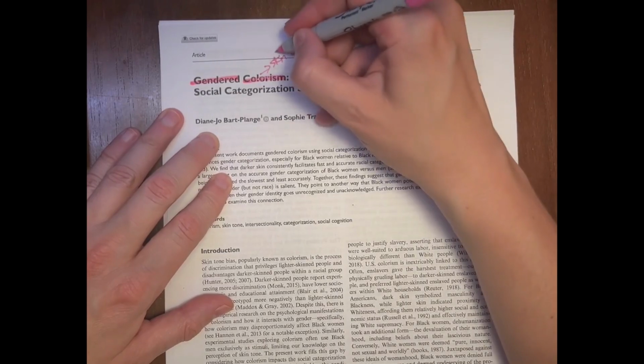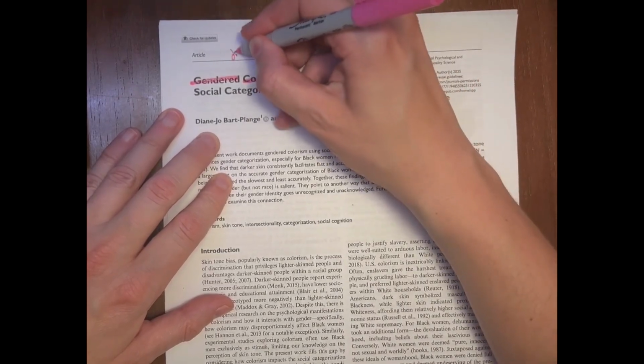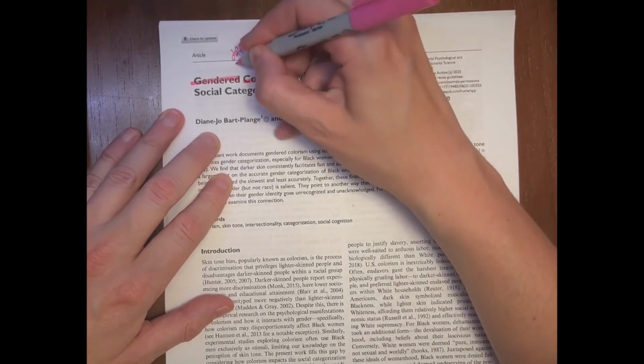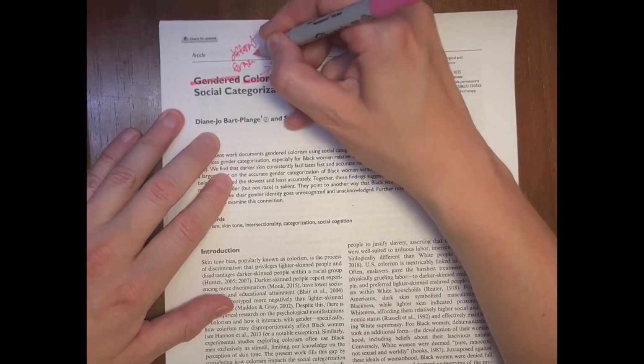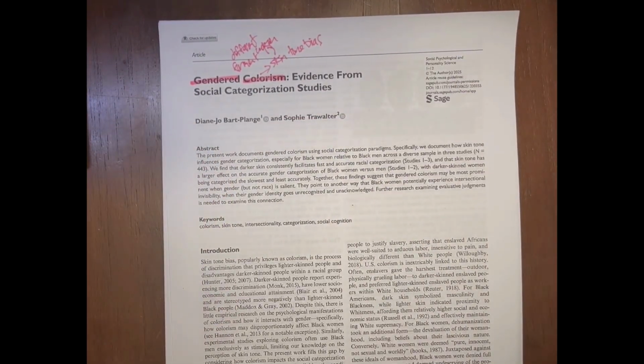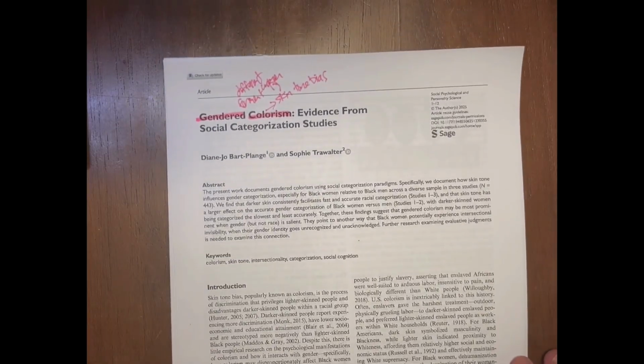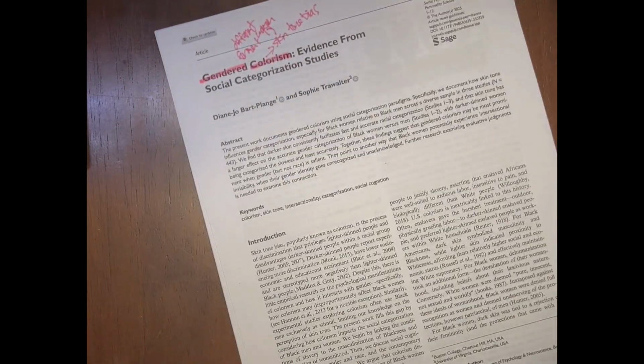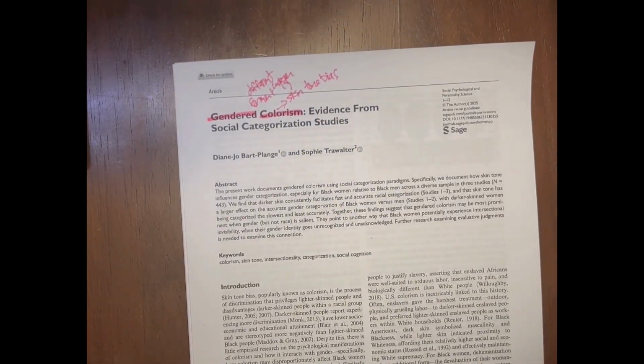So maybe skin tone bias is different for men and women, right? So that's my initial note there. Skin tone bias might be different for men and women. That's what I think they mean by gendered colorism.